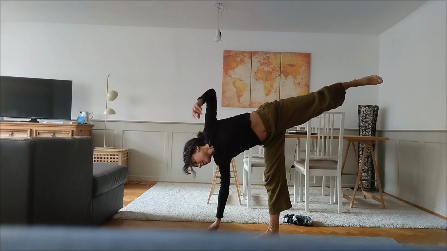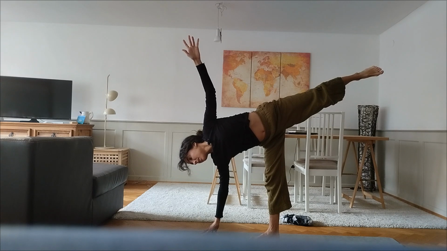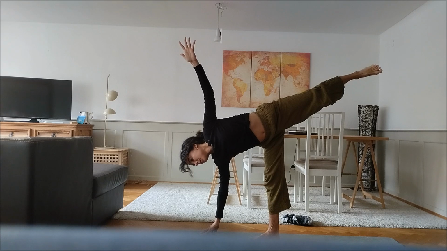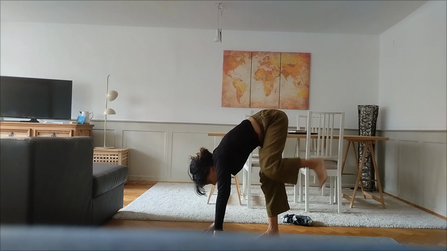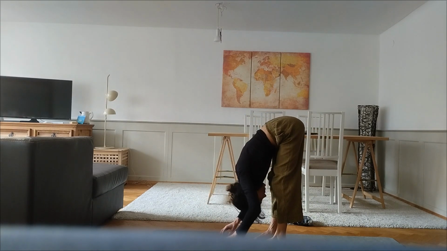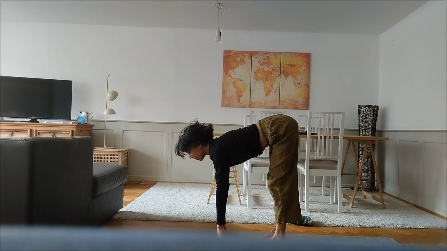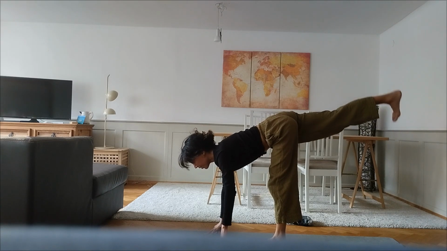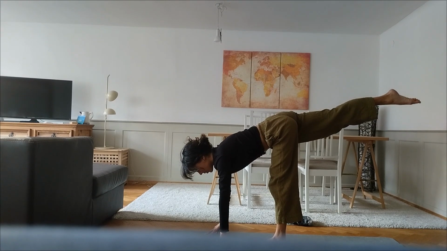So bringing the left arm towards the sky and feel all this space from the navel to the top of the head and tail and towards your arms. And then we come back to the center, fourfold. Inhale and lengthen the spine, and then put the weight on the left side and lift the right leg. You can work with your foot flexed or the toes pointed.